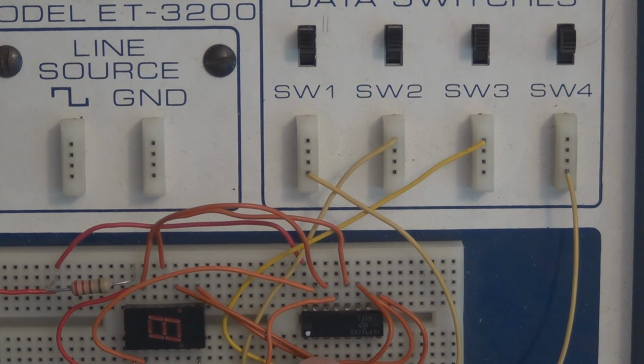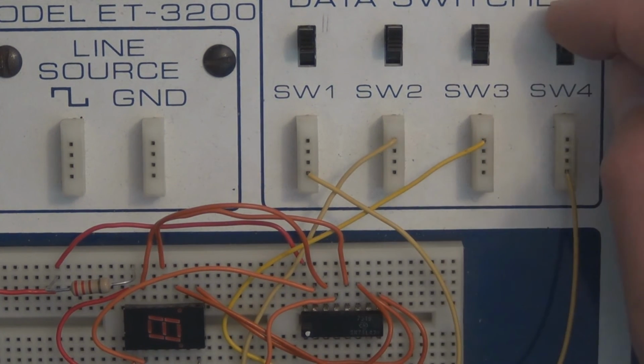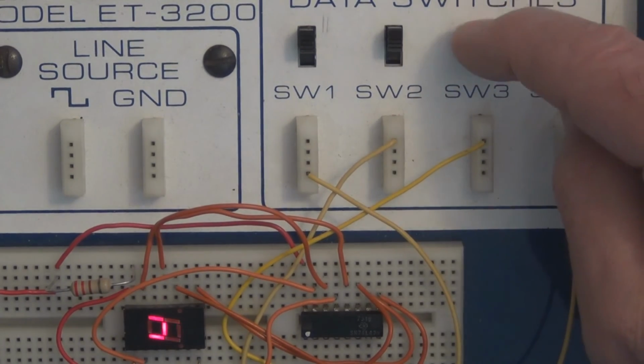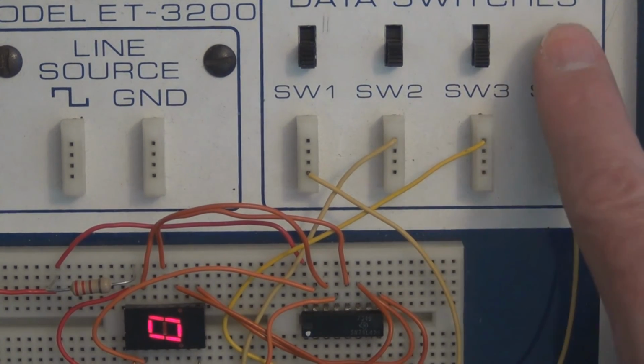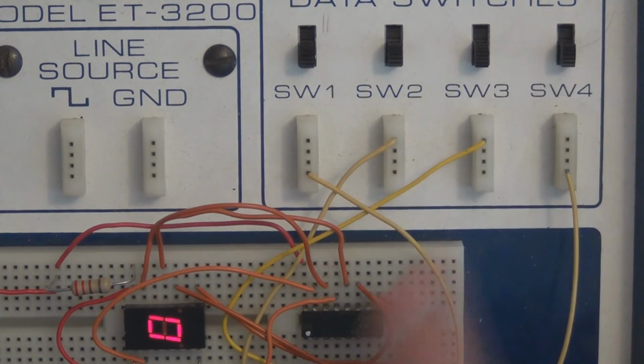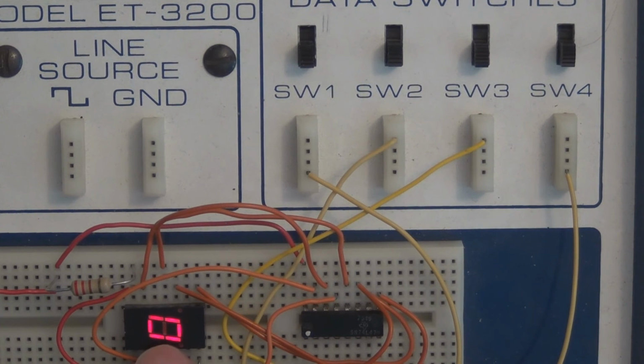So the outputs from the 7447 are all high, but as soon as we go low, it produces the output required for the LEDs to light to give us the pattern or the symbol for 0. So it decodes the BCD input code to produce the output code to light the proper sequence of LEDs.